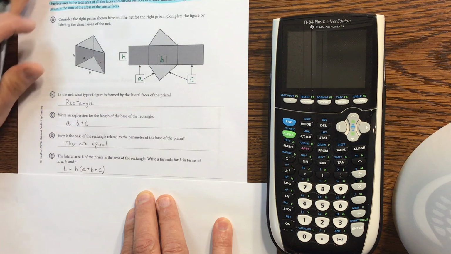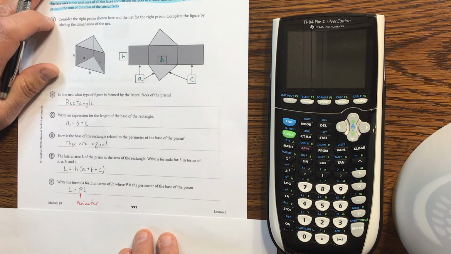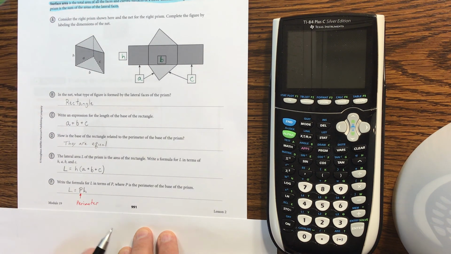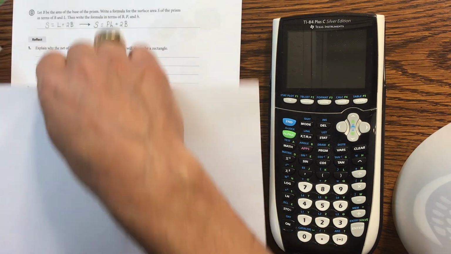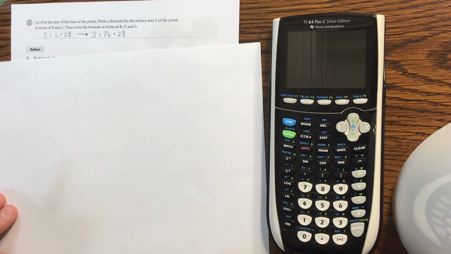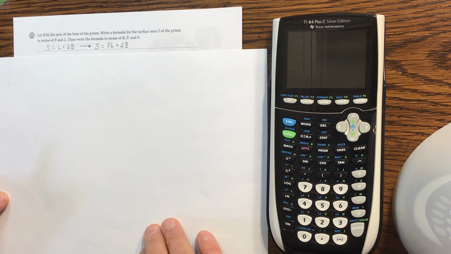Then the next thing they do is write a formula for the lateral area in terms of P, which is perimeter, and we see the lateral area equals the perimeter times the height. And once again, the perimeter deals with the three lengths of your rectangle. All right, so the next thing they do is let B be the area of the base of the prism.